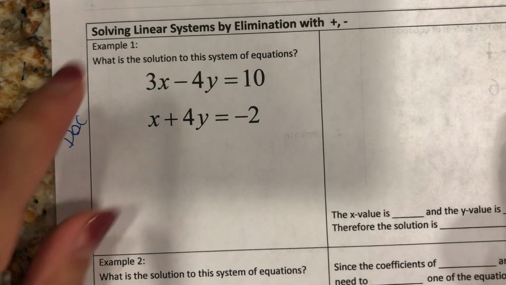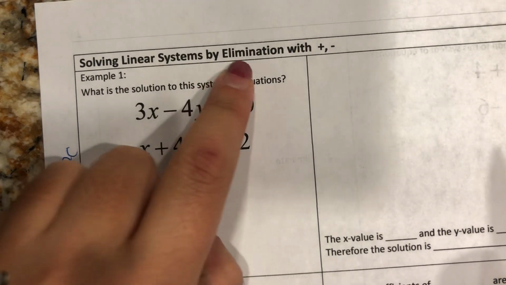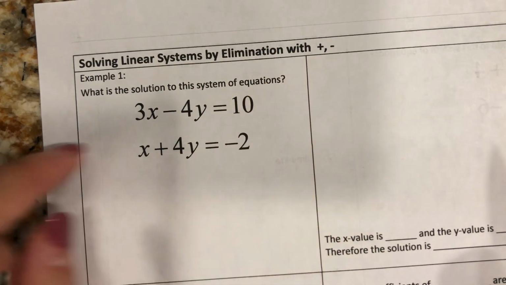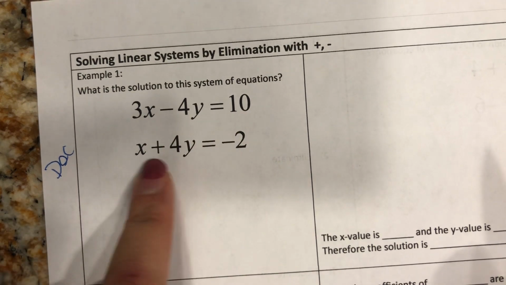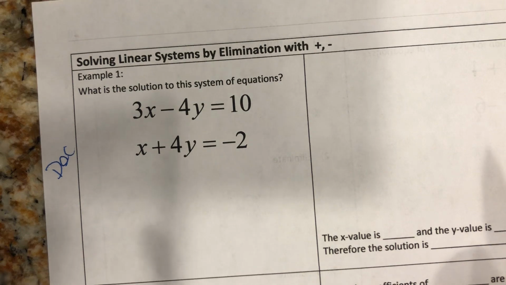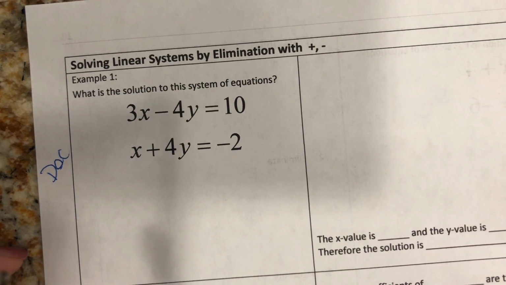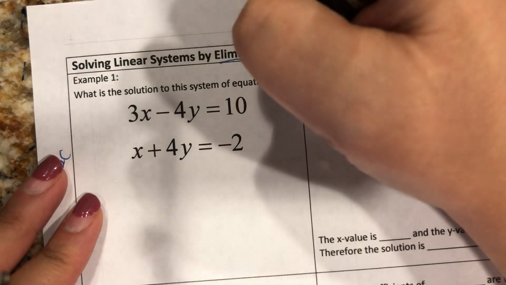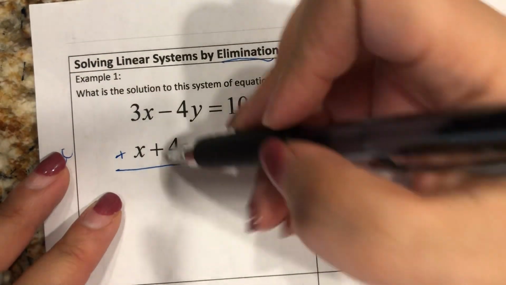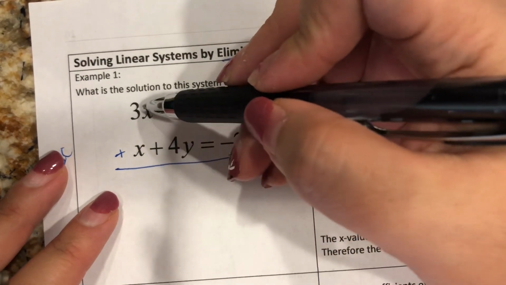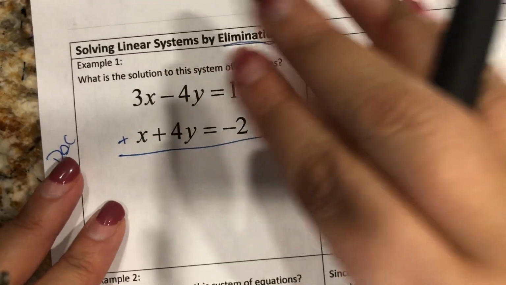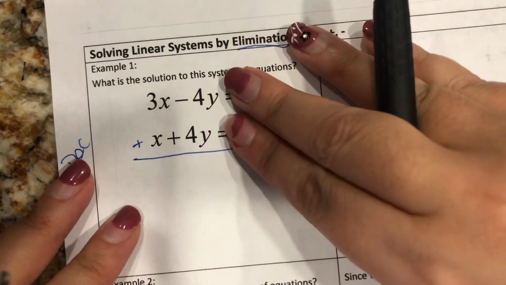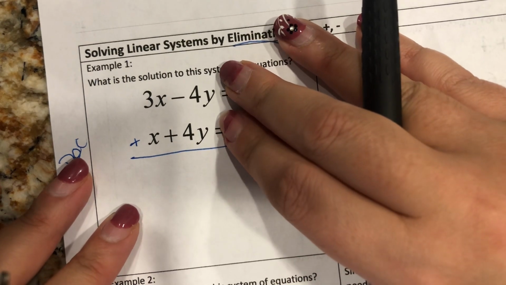All right, so solving linear systems by elimination with plus or minus. So I have 3x minus 4y equals 10 and x plus 4y equals negative 2. Since we are doing elimination, we are going to be looking at either getting rid of or eliminating our x's or our y's. Remember, you always have 2 options. You can either eliminate your x or eliminate your y, whichever is easiest.